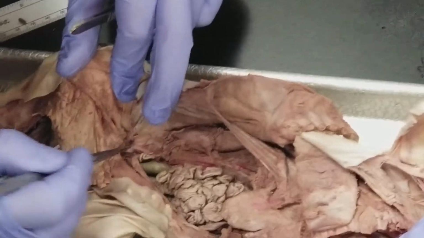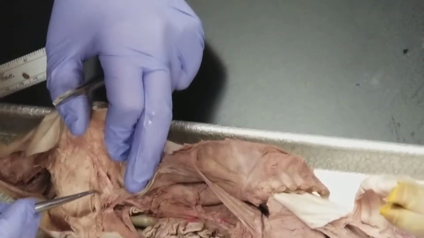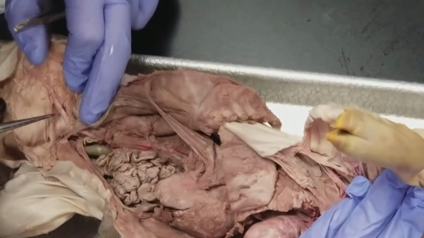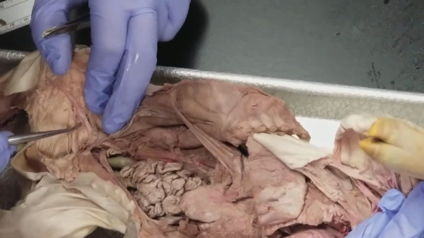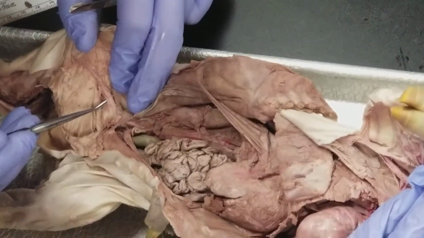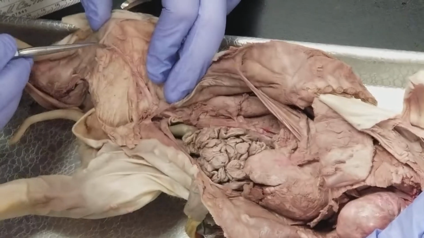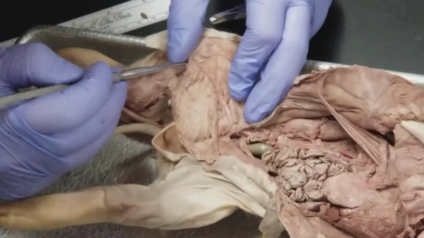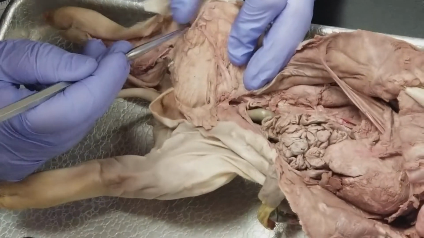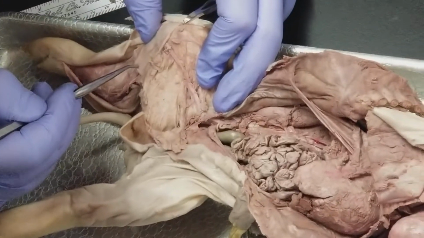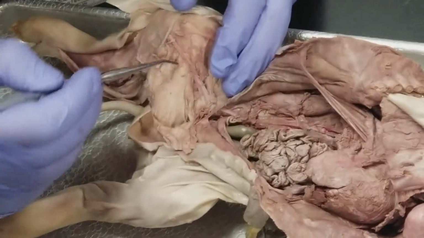And then it's going to come out through the body wall to become the femoral vein right here, this little flat thing. And about here is going to become the saphenous, which we can follow down here, and we'll talk about the rest as arteries.